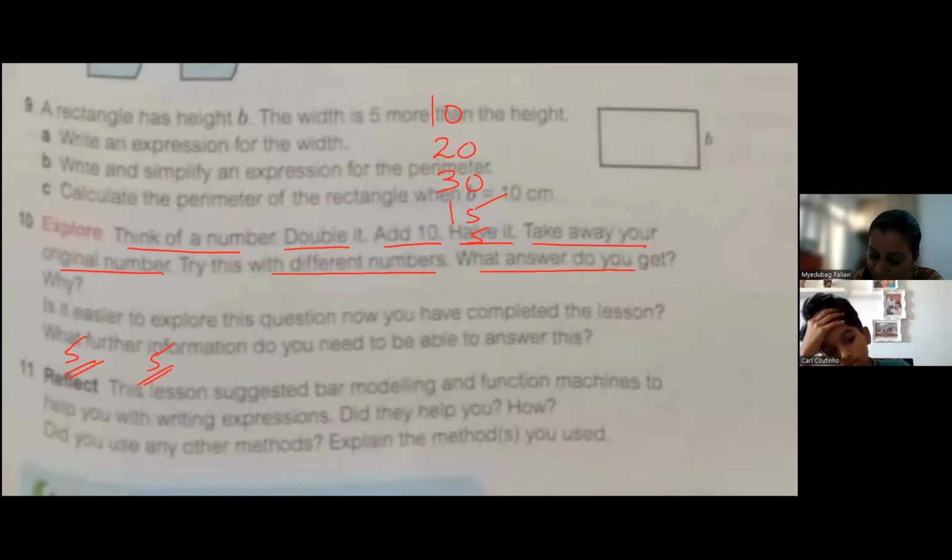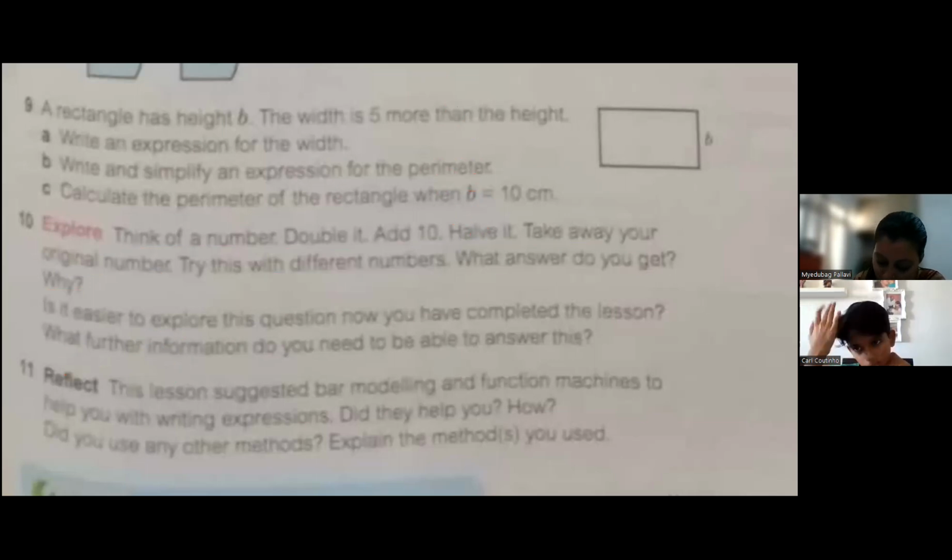Now we have tried this with different numbers. What answer do we get? We always get 5 as an answer. And why so? Now let us try to write this in the form of an expression. Think of a number. Let's say we have taken the number to be x. This x can have any value. We are writing the steps in the form of an expression with variable x.